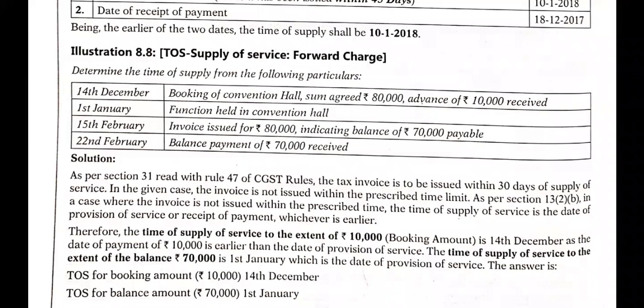On 14th of December, booking of convention hall, agreed rupees 80,000. Advance you paid was 10,000. 1st of January, function held in convention hall. 15th of January, invoice issued for rupees 80,000, indicating balance of rupees 70,000 payable. And 22nd of February, balance payment of 70,000 received.